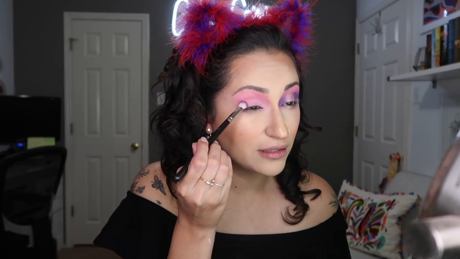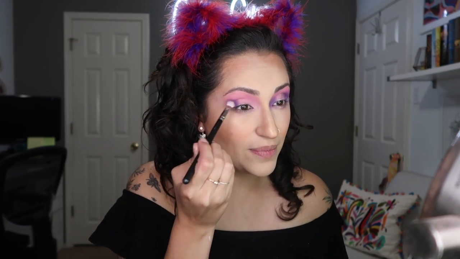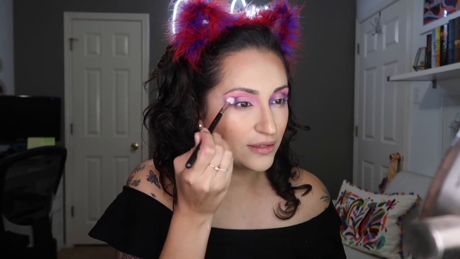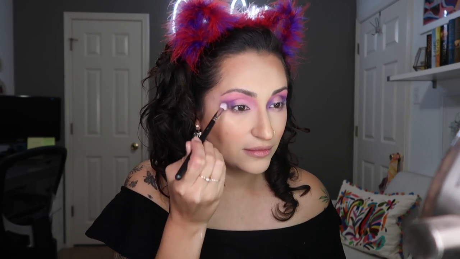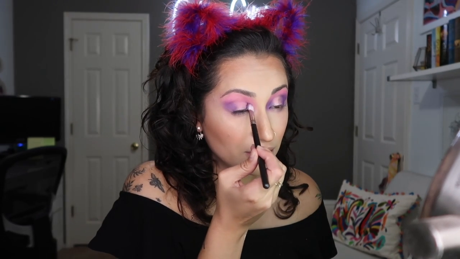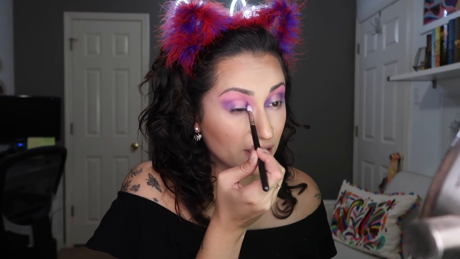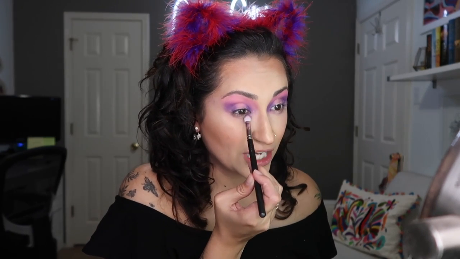So I'm gonna take a darker purple for the outside and the inside, and with a tapered blending brush, I'm just gonna blend that up into maybe a bit of a cat eye shape. And then I'm also going to add that in the inner corner of my eye, leaving the space in the middle kind of bare, because that's where we're going to put our highlight shade.